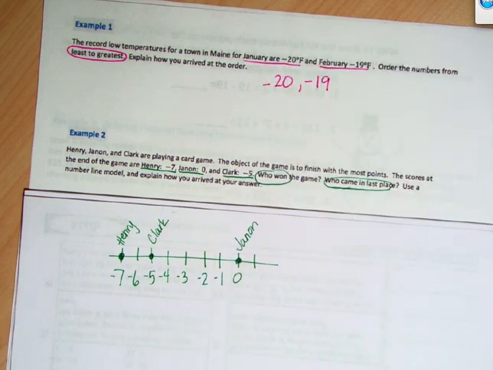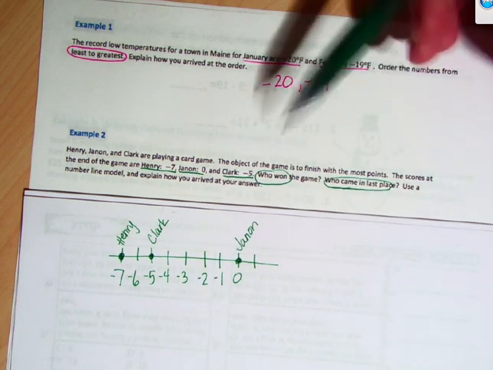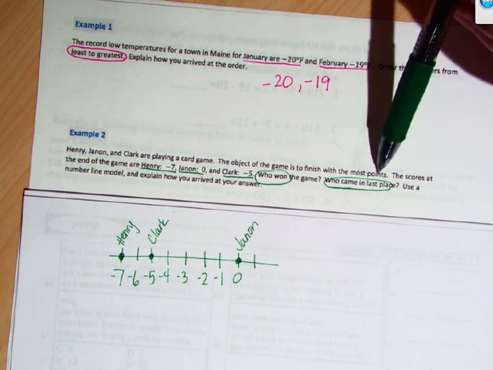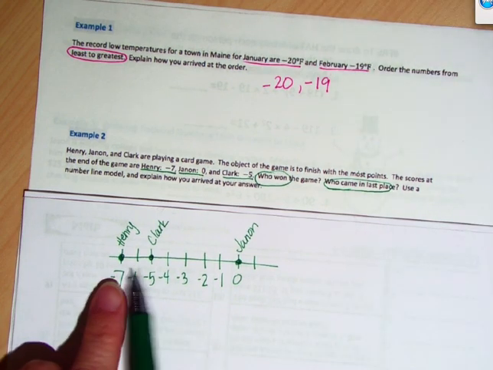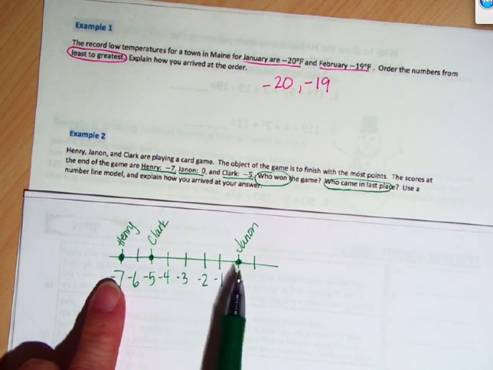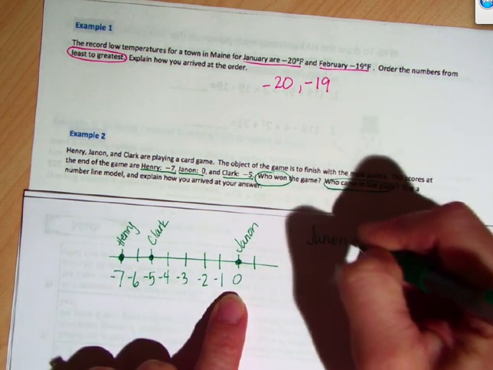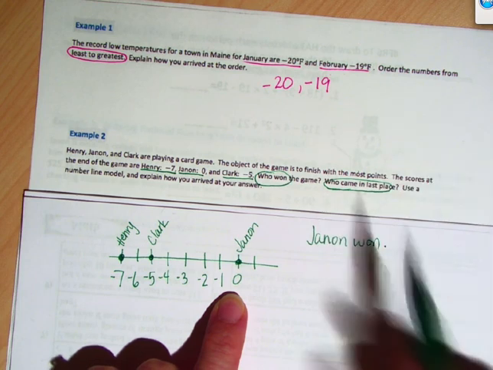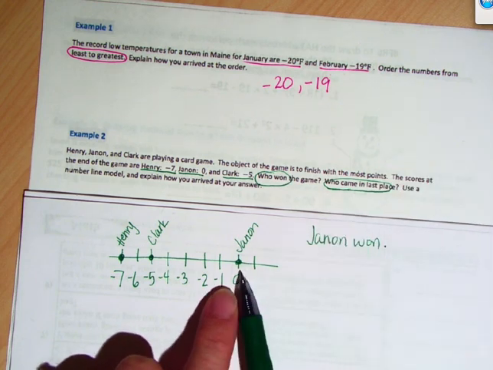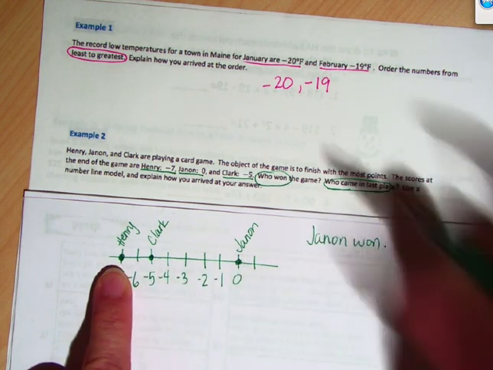Okay, now the name of the game. The object of the game is to finish with the most points. So who won? Well, looking at this, the greatest is always to the right. Janin won. So my answer is Janin won. And then who came in last? Well, the fewest points would be last, and that would be Henry.